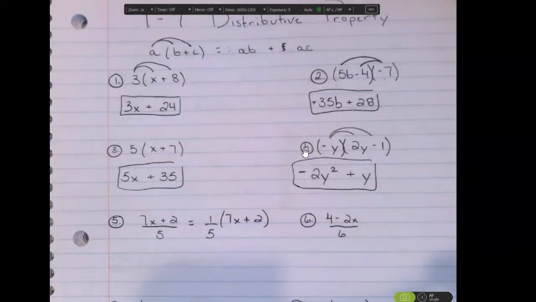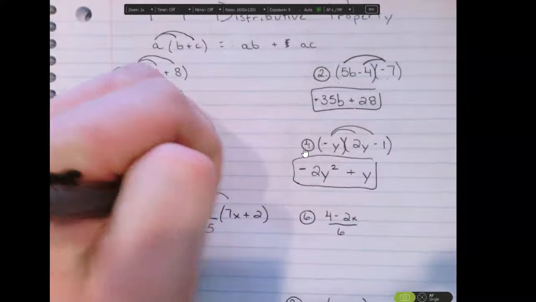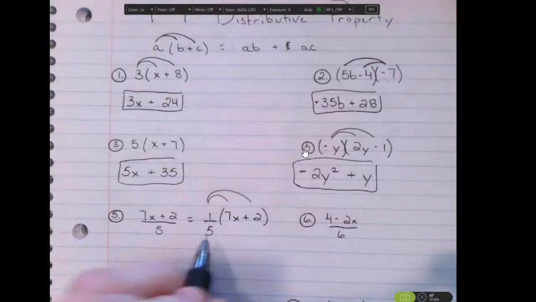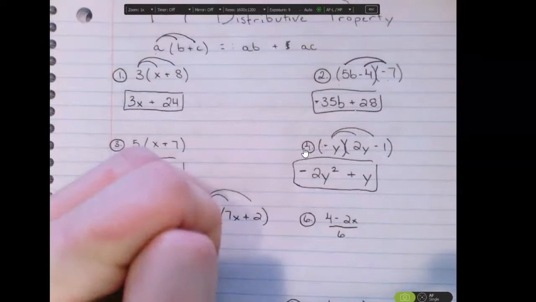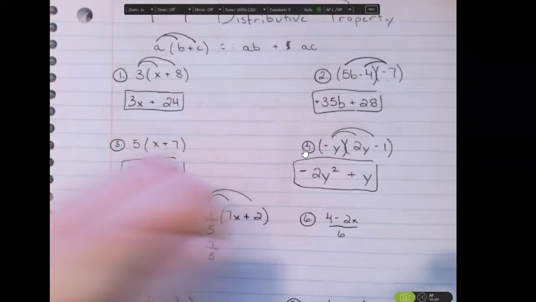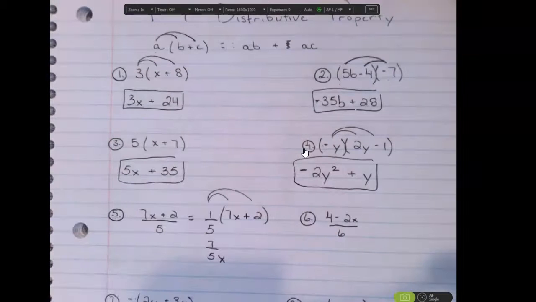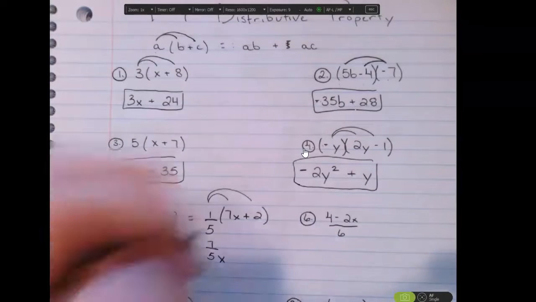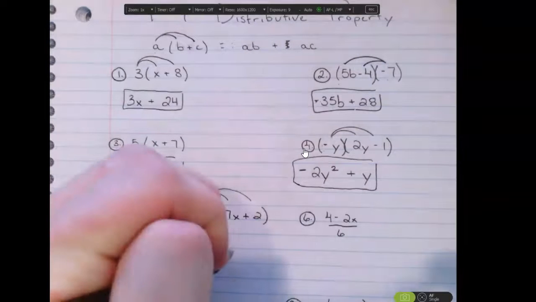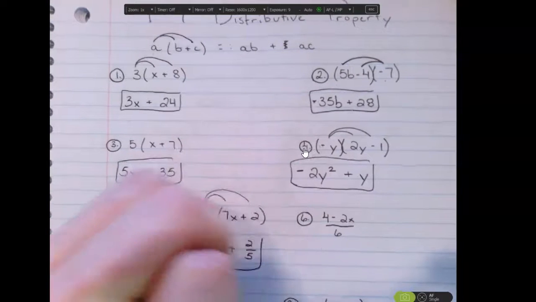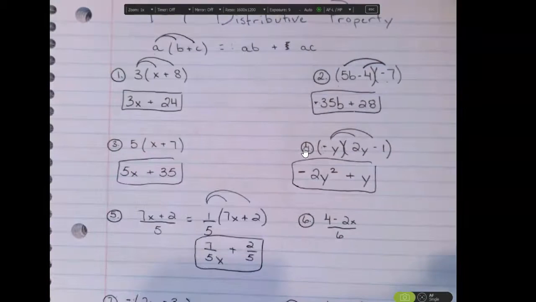You can use the distributive property to solve this problem. So I take the 1/5 and I distribute it into everything in parentheses. So 1/5 times 7 is going to be 7 fifths. Don't forget about your variable, 7 fifths x. And then it's going to be 1/5 times 2, so plus 2 fifths. Here is your final answer, 7/5 x plus 2/5.